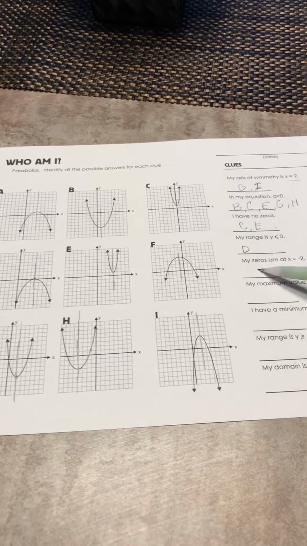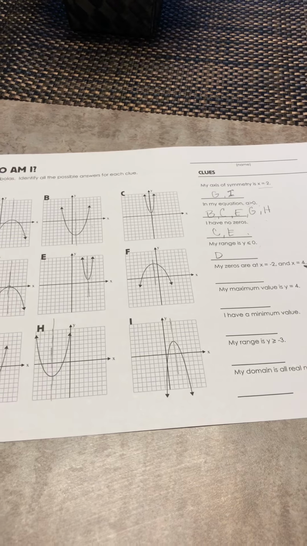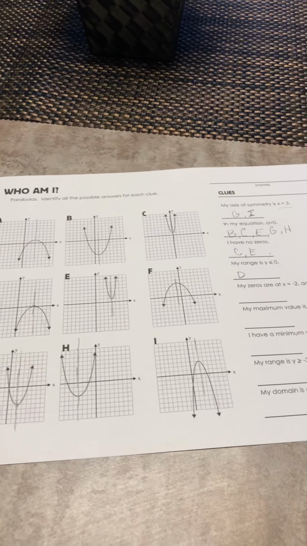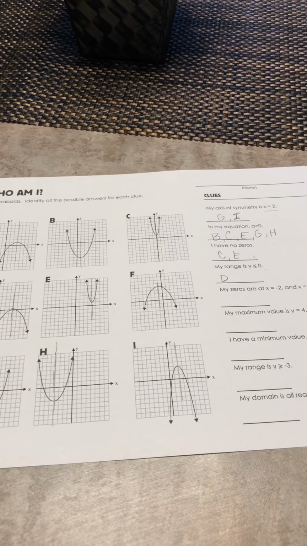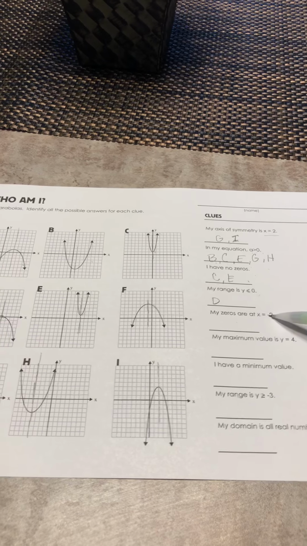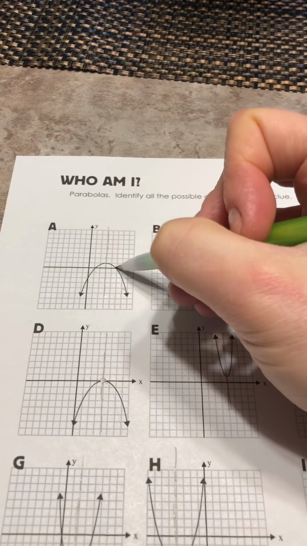Okay. This next one here says my zeros are at x equals -2 and x equals 4. And again, the zeros of the function is talking about the x-intercepts. So we're only going to be looking at parabolas that touch the x-axis twice. And the two spots that it touches, we're looking for a -2 and a +4. So right here, they're both positive numbers where they touch.